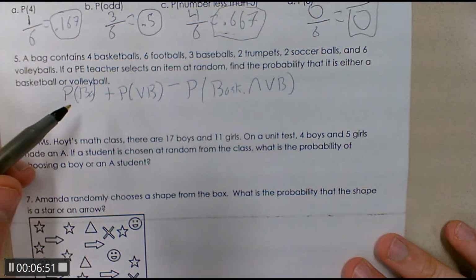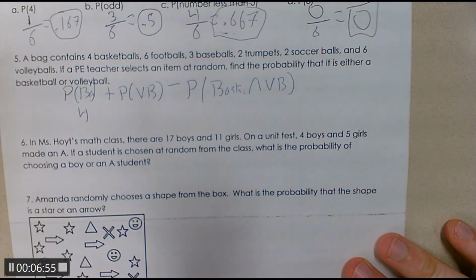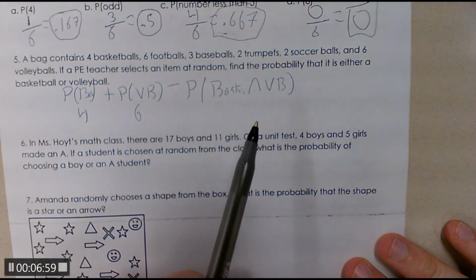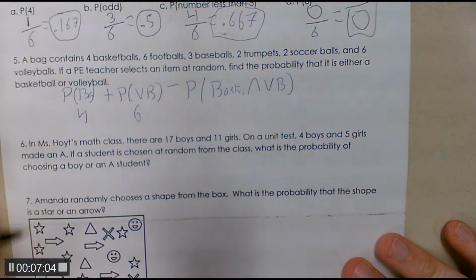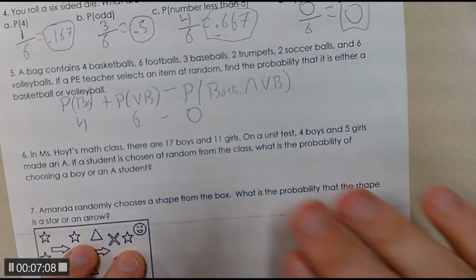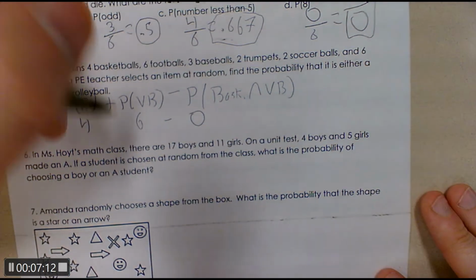The probability of a basketball, there are 4 basketballs. Volleyball, there are 6 volleyballs. How many do we have that are both a basketball and a volleyball at the same time? None of them. So this is a case where they're mutually exclusive, not overlapping, so you don't even need this. You just cover it up and ignore it, but we put it in there because we can.